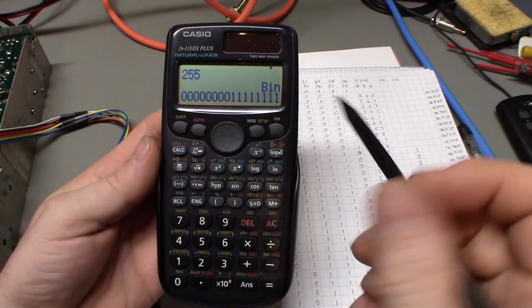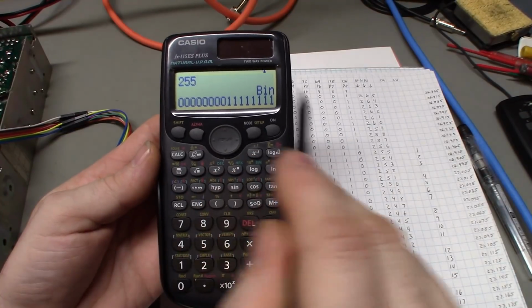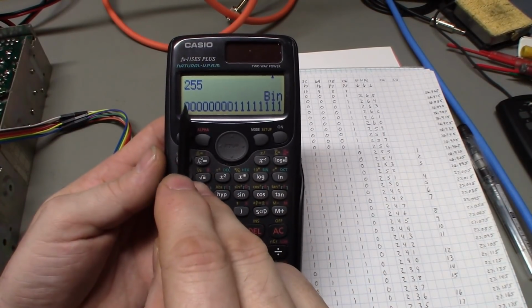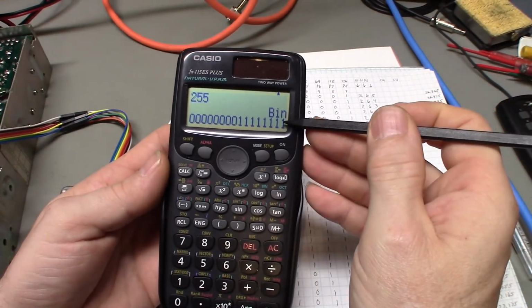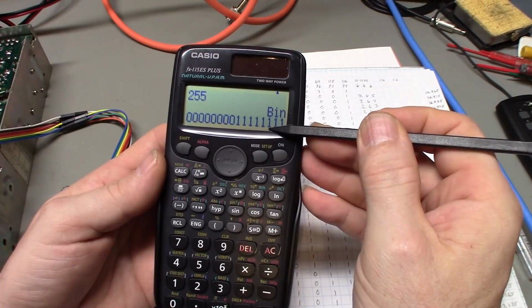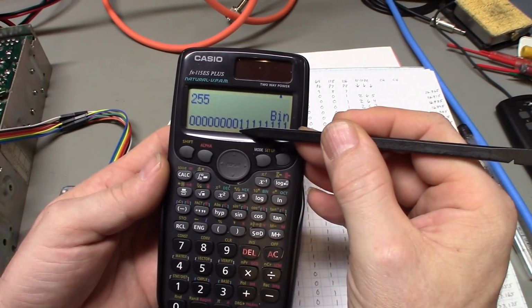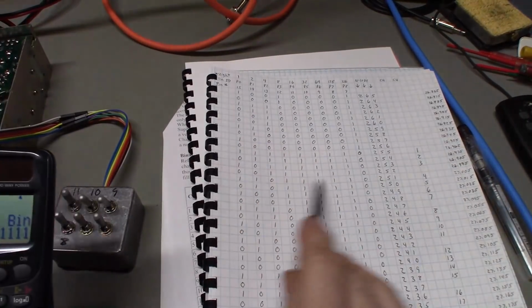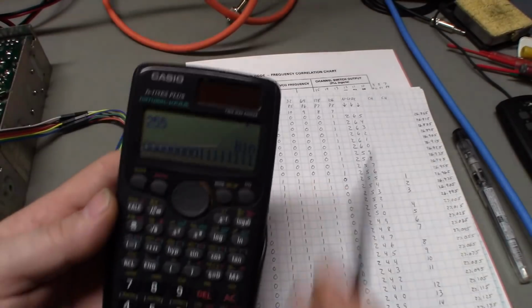Now remember, when you're looking at this calculator, this is the way binary is supposed to be written: most significant digit to least significant digit. So this has a weight of 1, 2, 4, 8, 16, 32, 64, 128. It's backwards from what I have written here, backwards from what's in the service manuals. That's just something to remember.